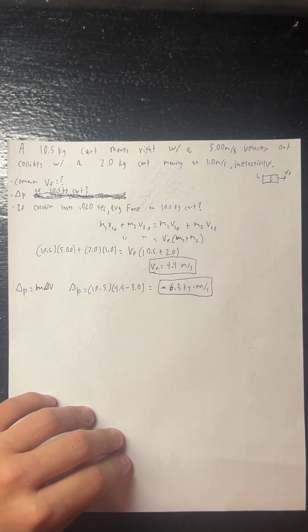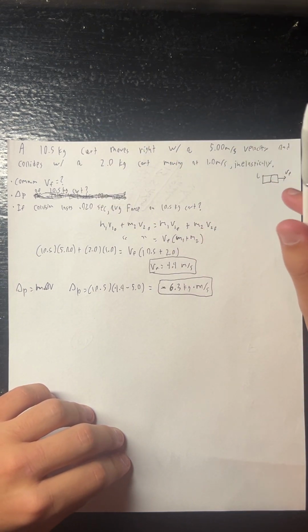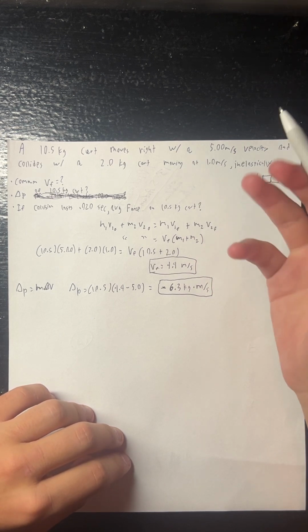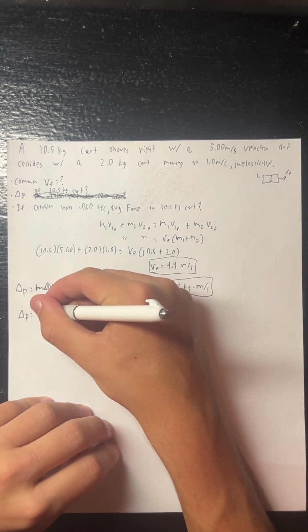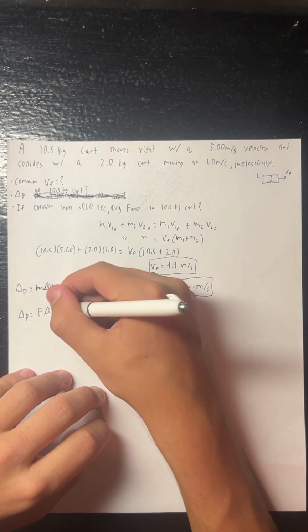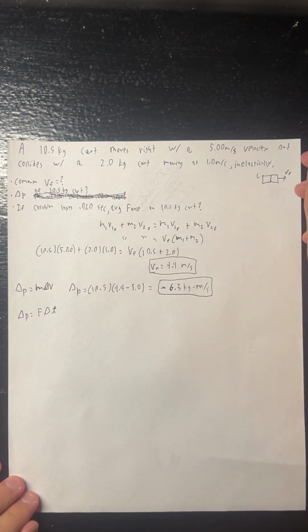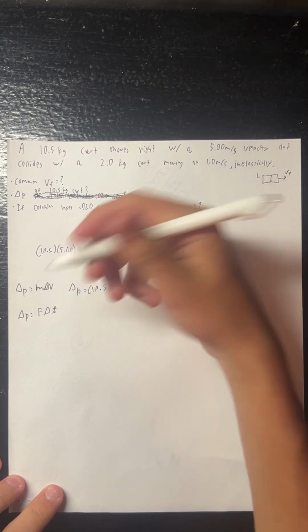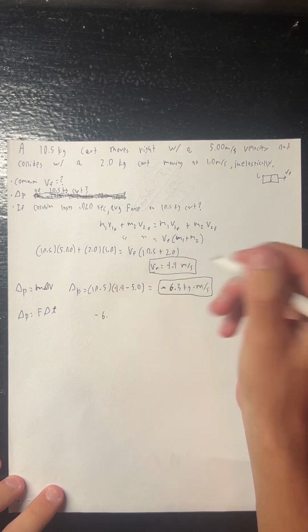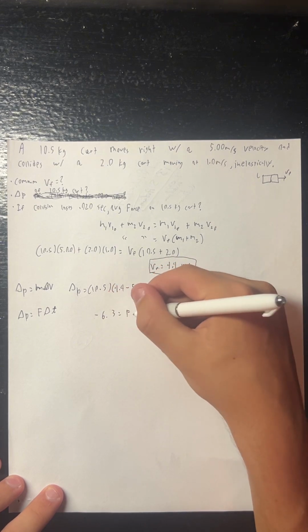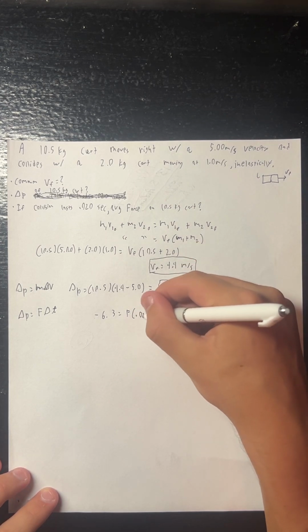And now the final question asks, if the collision lasts 0.020 seconds, what is the average force on the 10.5 kilogram cart? Well, we know the change in momentum, and we know the equation delta P equals force times the change in time. We know the time and we know the change in momentum, so we can just solve with algebra. Negative 6.3 equals force times the time, which is given, 0.020.